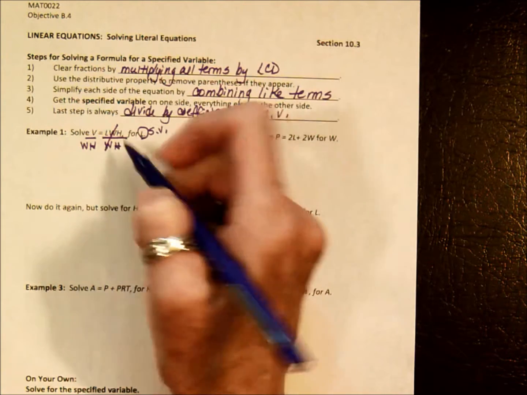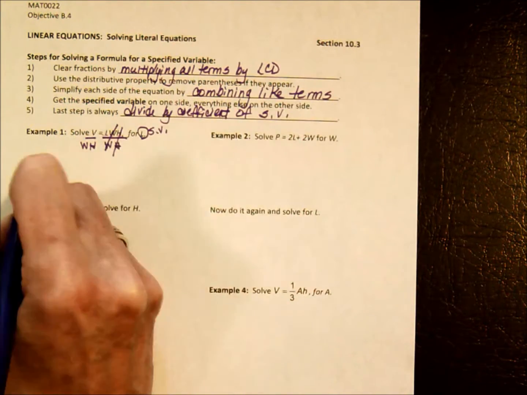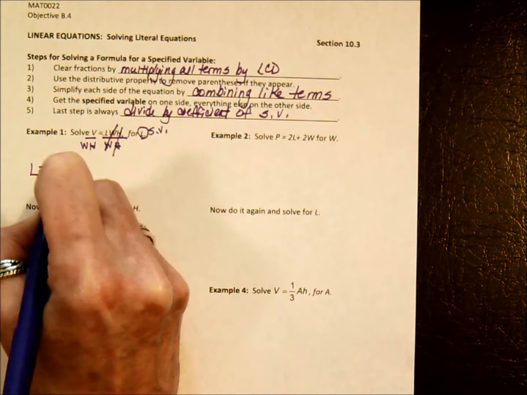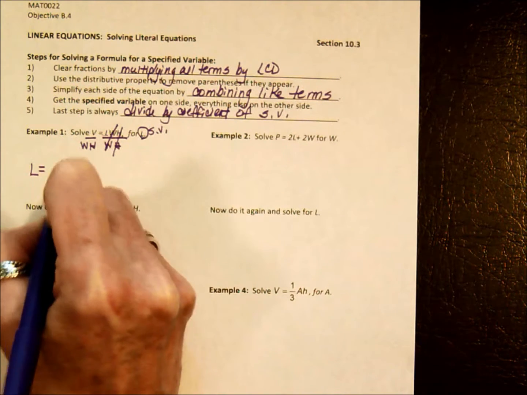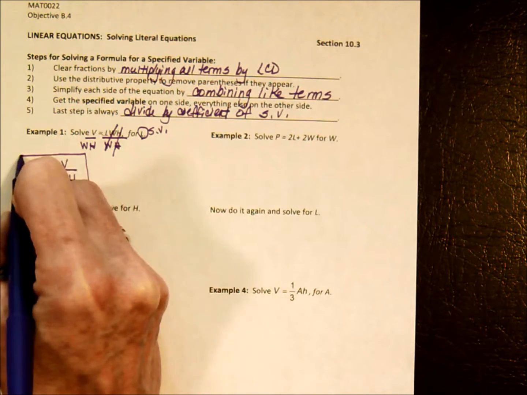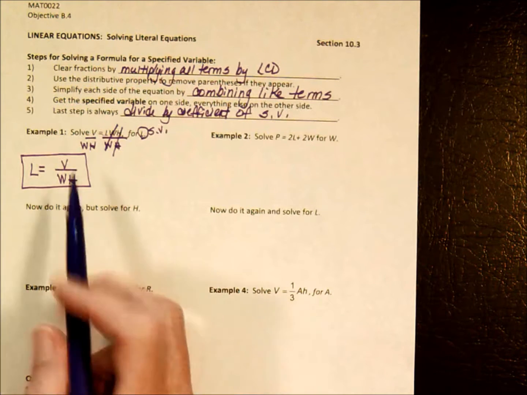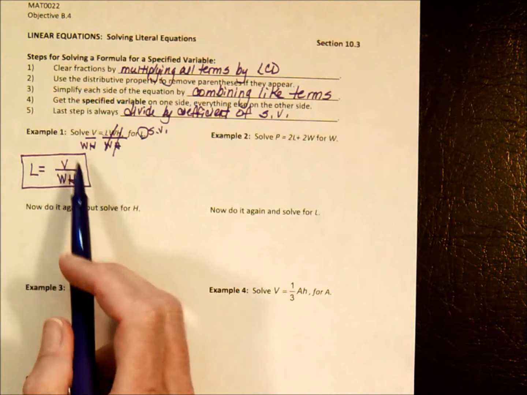W over W is a 1. H over H is a 1. And I'm left with the L that I wanted. And I have L is equal to V over WH. So it's not like you're getting a solution, L equals 10 or L equals 7. It's just a matter of rearranging that equation.